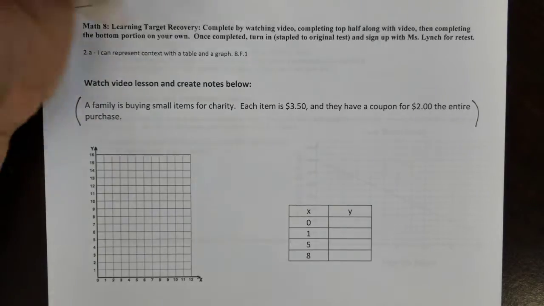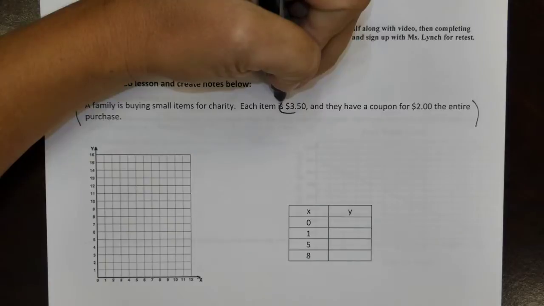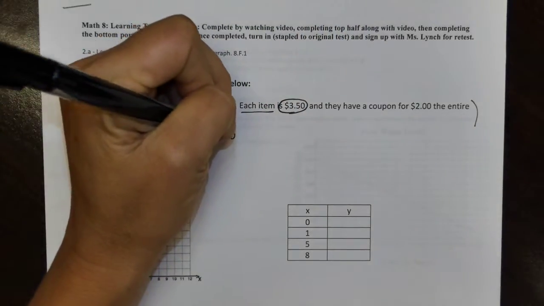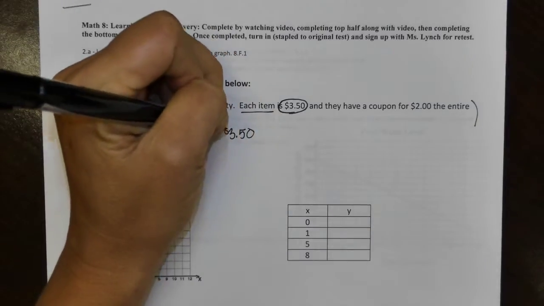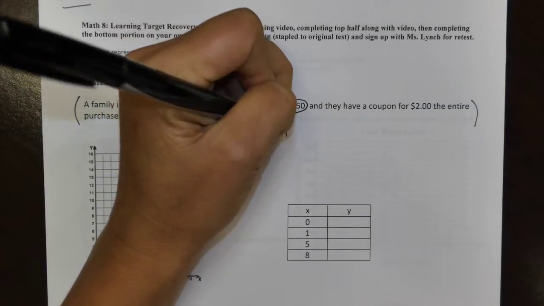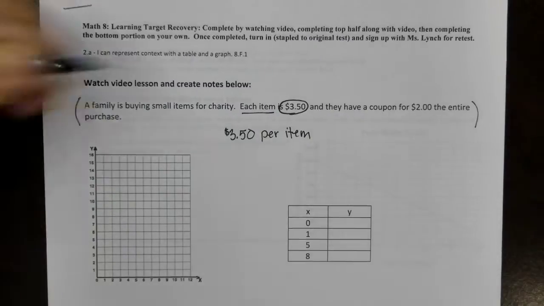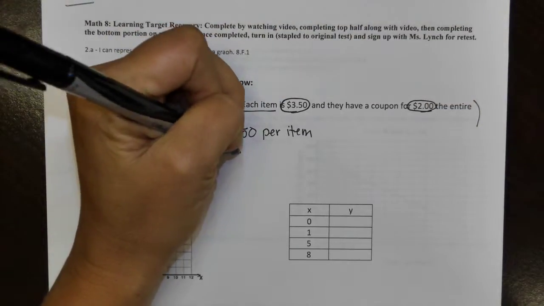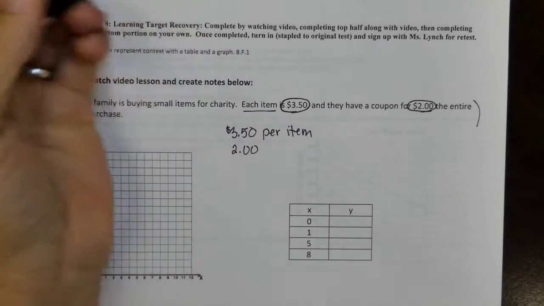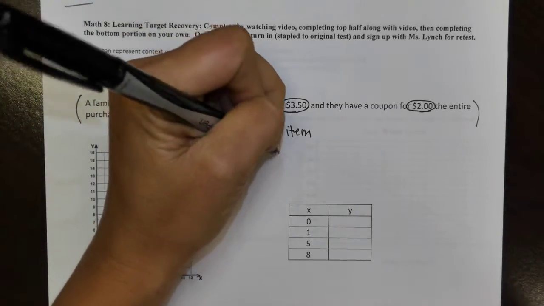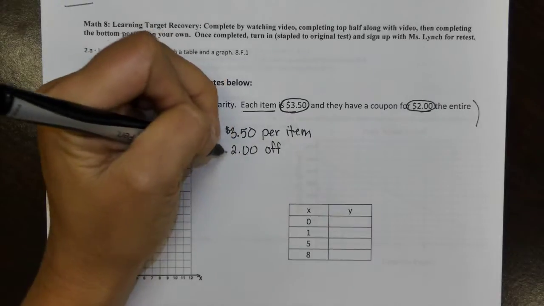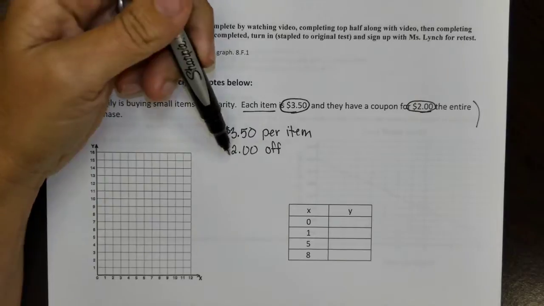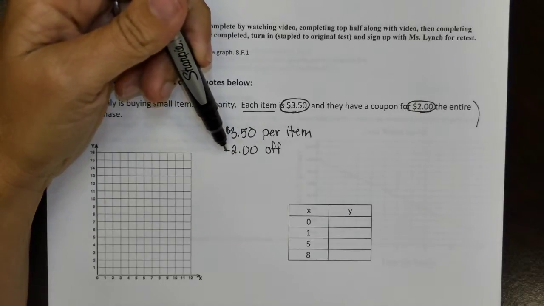Okay, so the important information that you have there is it's $3.50 for each item. So I'm going to make some notes there and say $3.50 per item. And they have a $2 coupon. So they've got $2 off, right? $2 off. So the way we see taking that away, that's $2 that we are taking away, like it's going to be $2 cheaper, so it's going to be a negative.